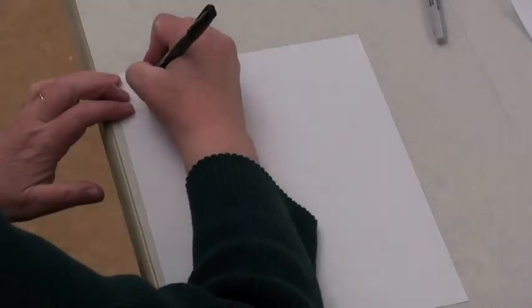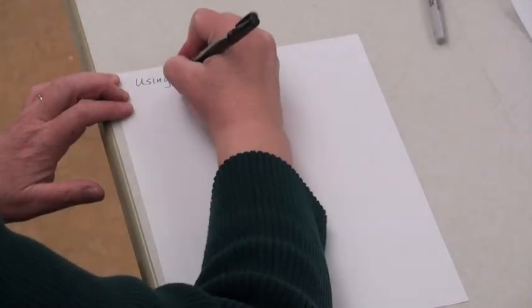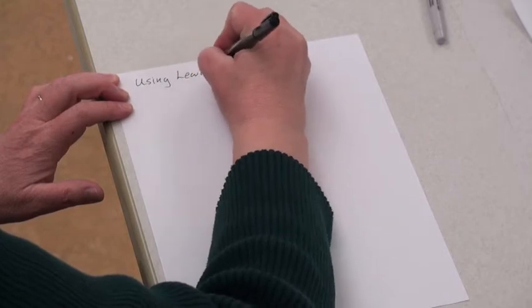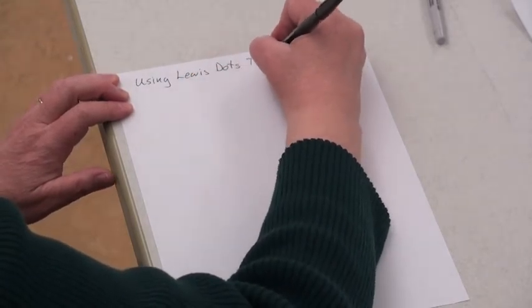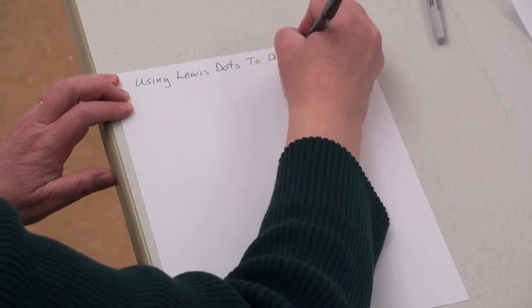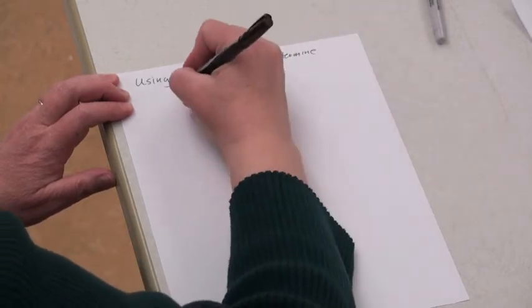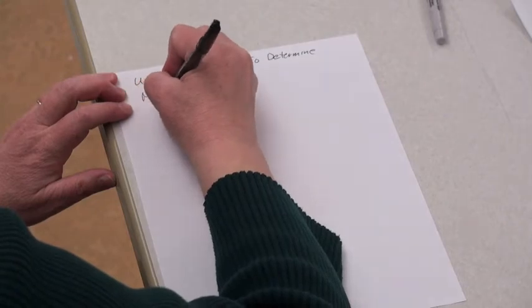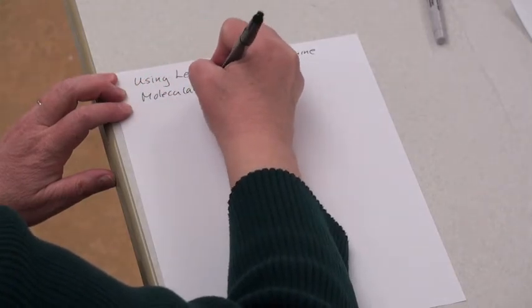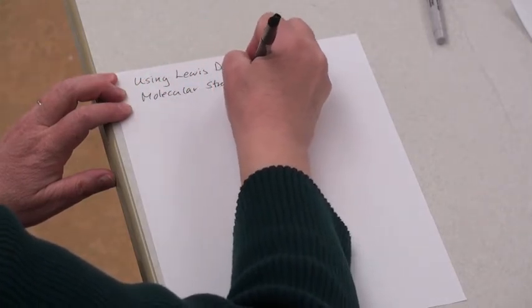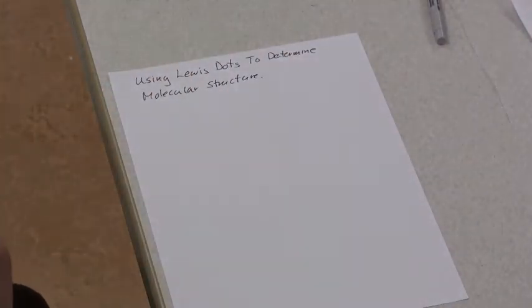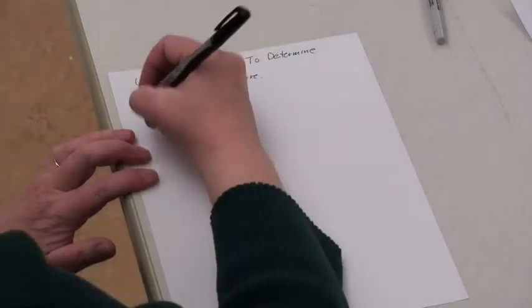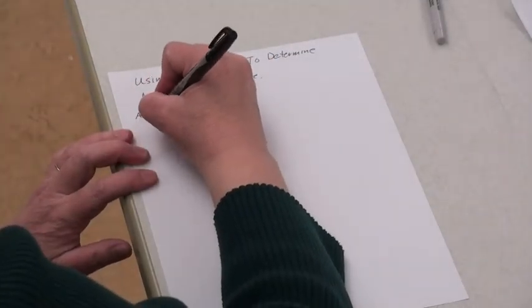So today we're going to be looking at using Lewis dots to determine molecular structure. In other words, if you know a formula, how do the atoms connect? How do they make their molecules? So for this, there's a goal.